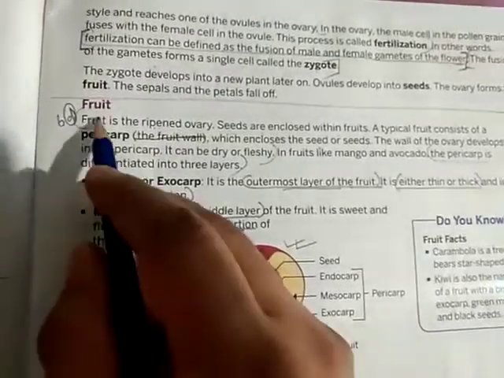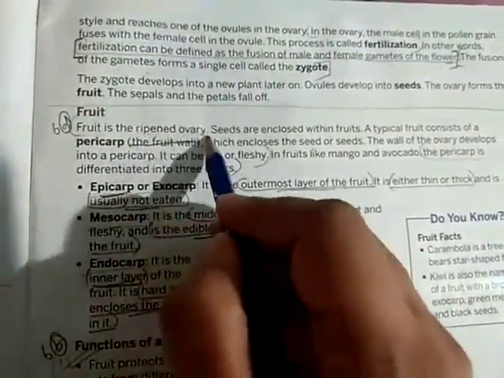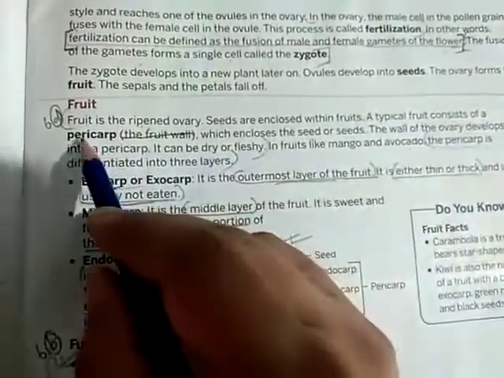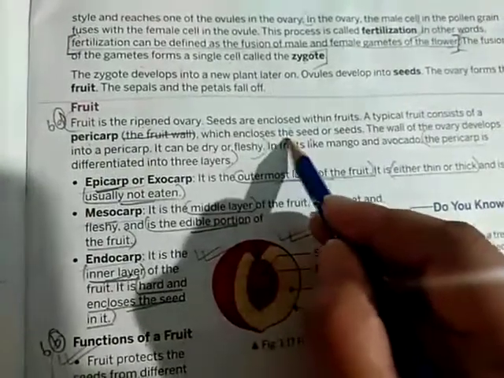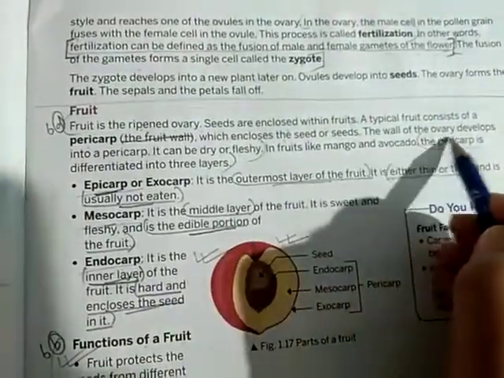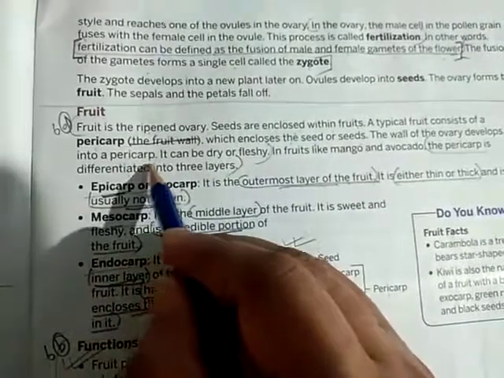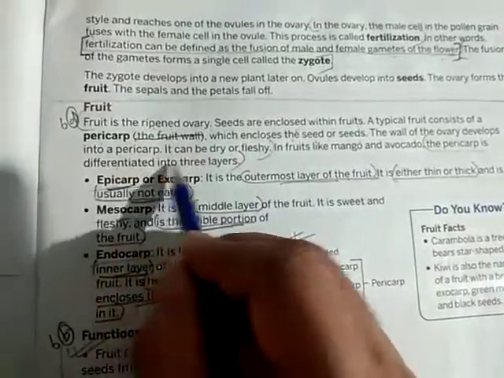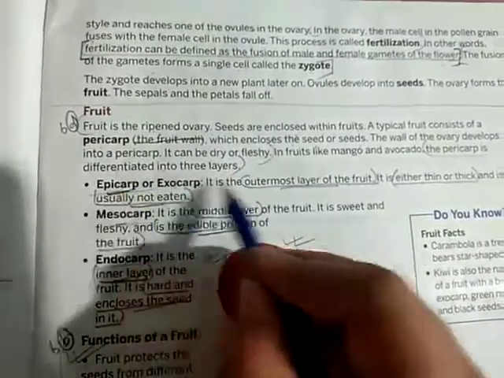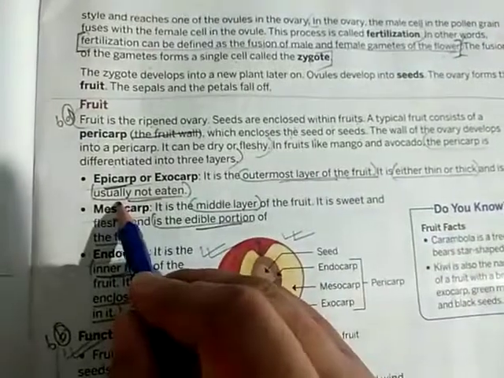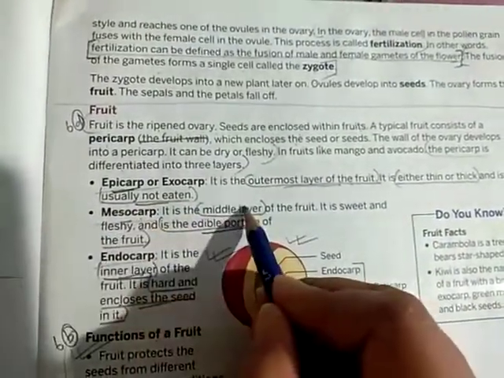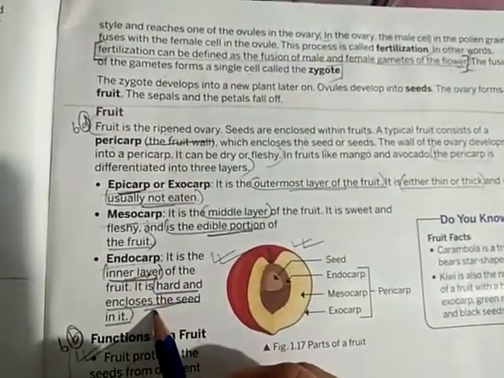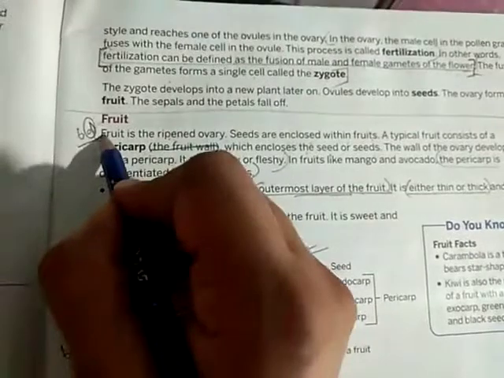I repeat the answer. Fruit is the ripened ovary. Seeds are enclosed within fruits. A typical fruit consists of a pericarp, which encloses the seed or seeds. The wall of the ovary develops into a pericarp, can be dry or fleshy. The pericarp is differentiated into three layers. Epicarp, outermost layer, not eaten. Mesocarp, middle layer, edible portion. Endocarp, inner layer, encloses the seed. This is for question number 6D.